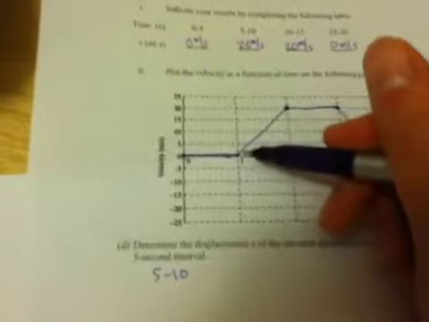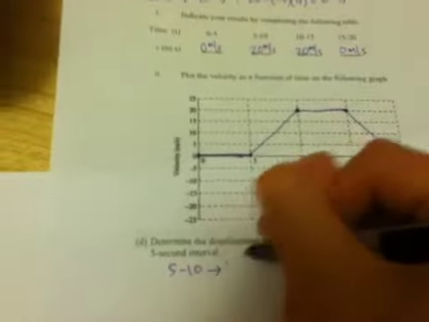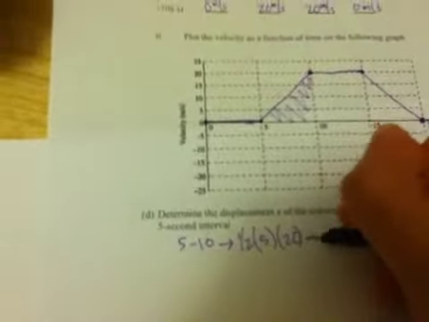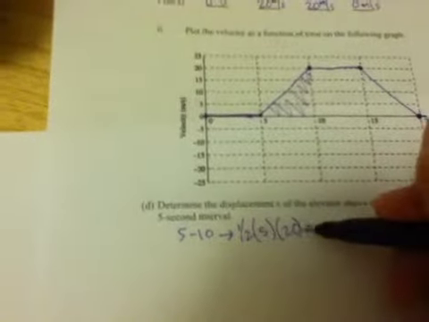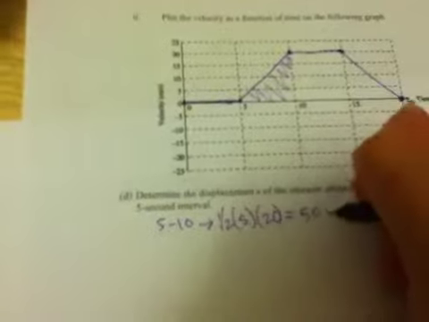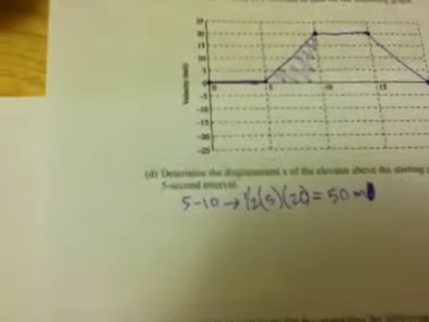But from 5 to 10 seconds, we have gone a distance of, because it's a triangle, and you see this is the area we're looking for, 1/2 times our base, which is 5 because it's 5 to 10, times our height, which is our 20. 1/2 times 20 is 10, so we end up with 50 meters. Oops, not meters per second, just meters.